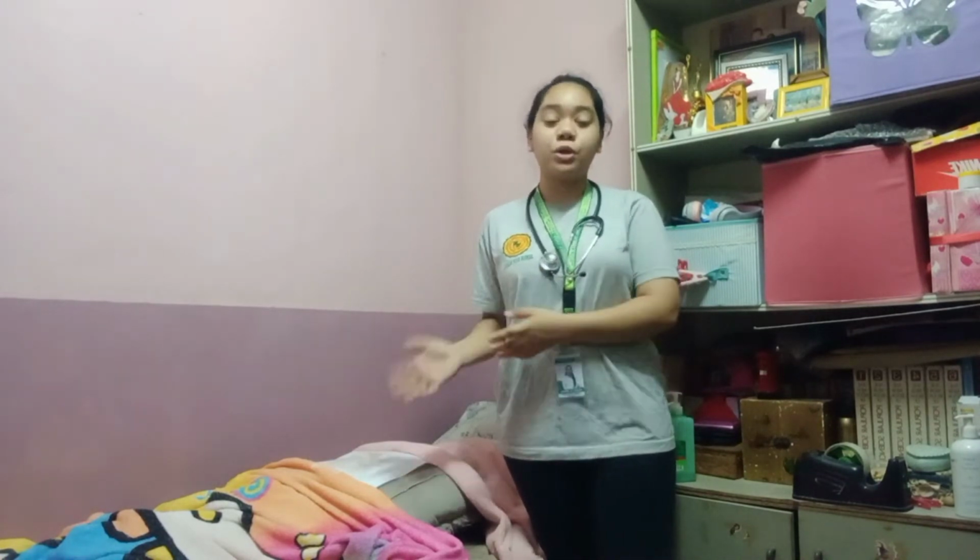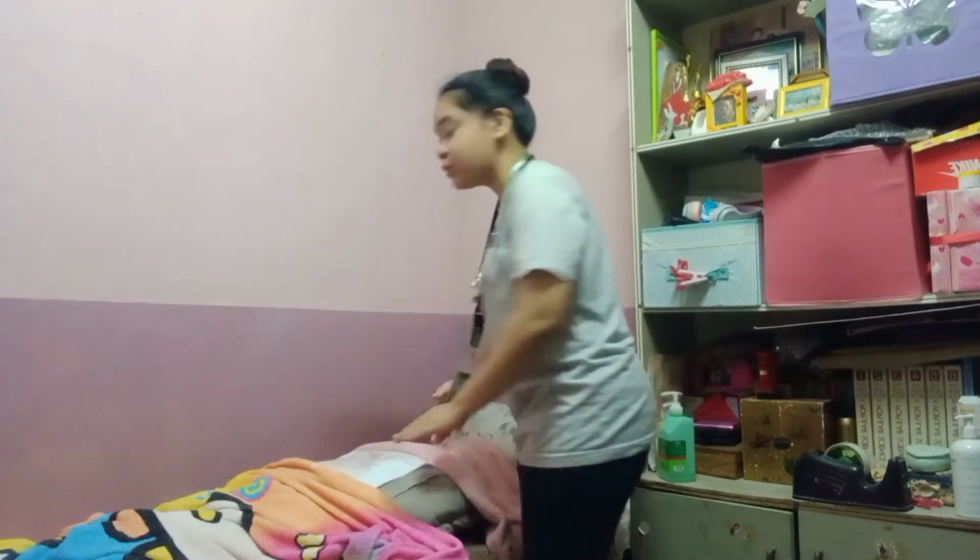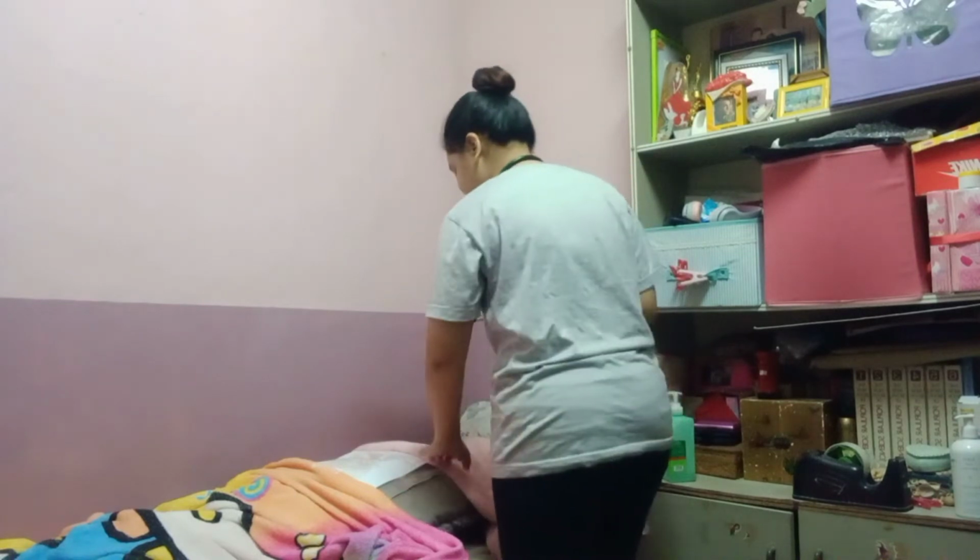Okay, so now that we are done with the deep palpation, the percussion, as well as the auscultation, we are going to check if the patient is okay or comfortable, and we have to check what the patient's response is to what we do. So we have to take note of the patient's pain, if there is any.